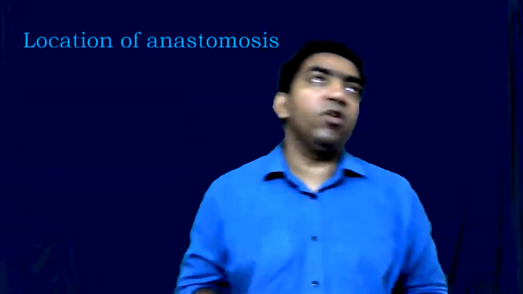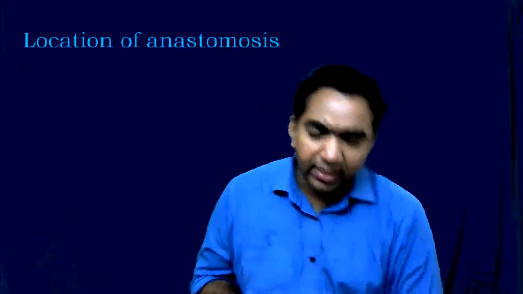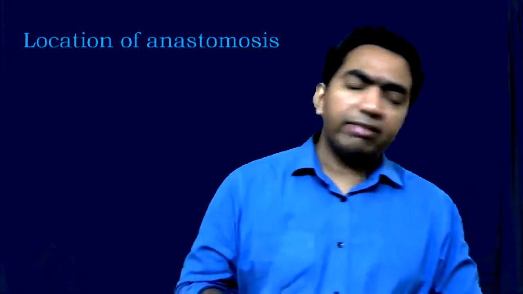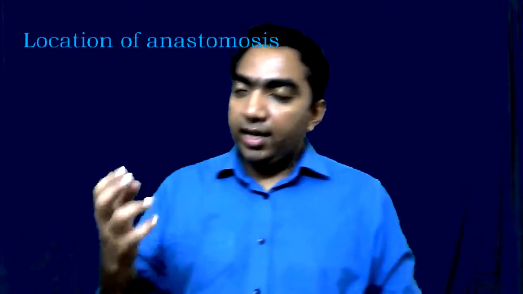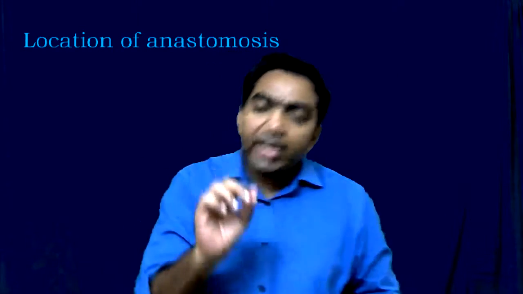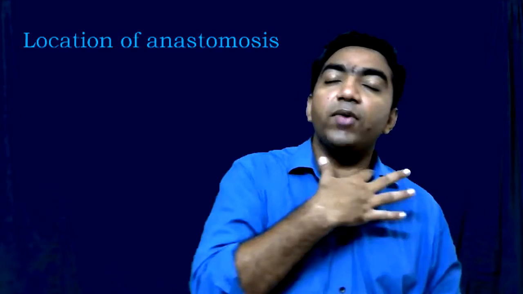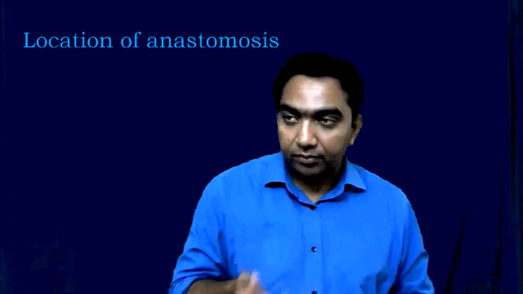So why can't we perform Ivor Lewis esophagectomy in every patient? The problem is if there is a leak. If there is a leak, it is catastrophic for this patient. The patient is going to die most probably. The morbidity is very high. So this is the reason why the location of anastomosis in esophageal carcinoma has been shifted from the thorax to the neck. Even if there is a slightly increased chance for anastomotic leak, it is manageable, because instead of producing a mediastinitis, it will only produce a local wound infection or a local fistula in the neck.